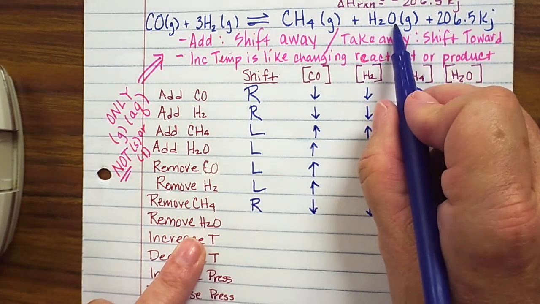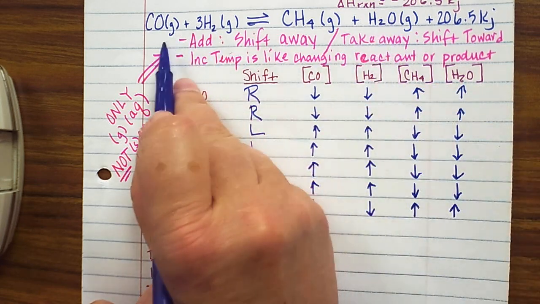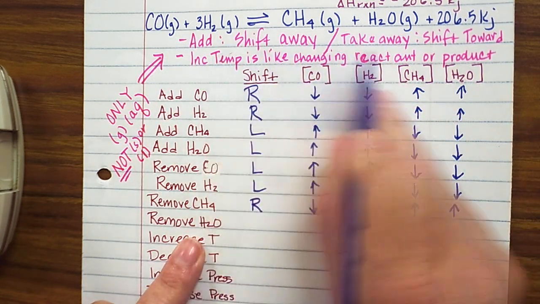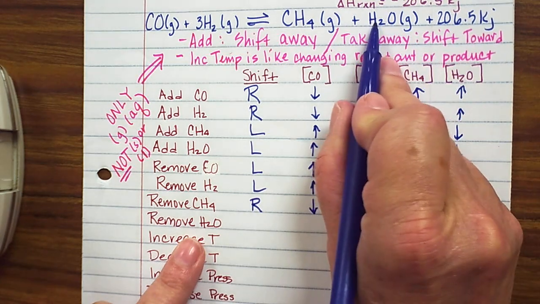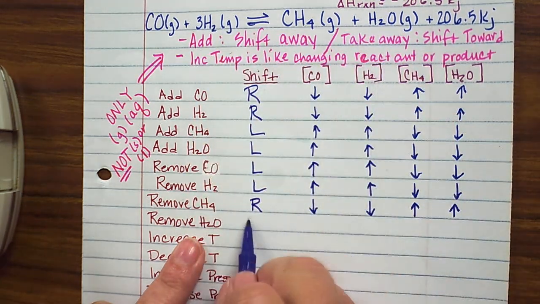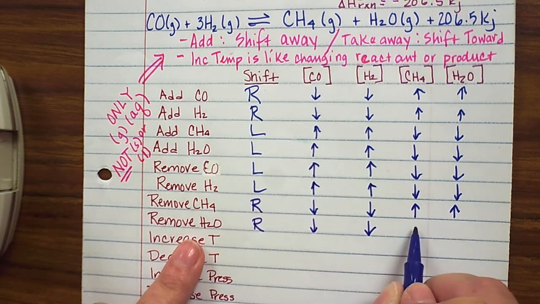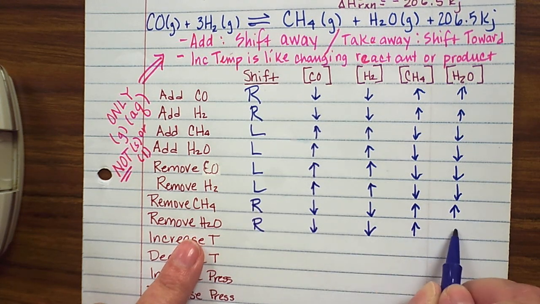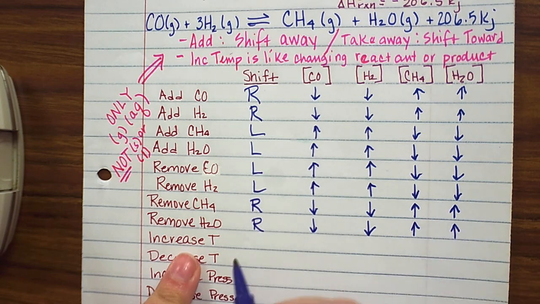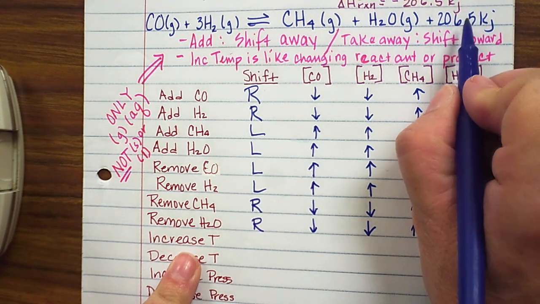Removing the water here in a product, I'm going to shift right: take away, toward. Shift right, decrease, decrease, increase, increase. Now, what about if I increase the temperature? Well, that would be adding a product.